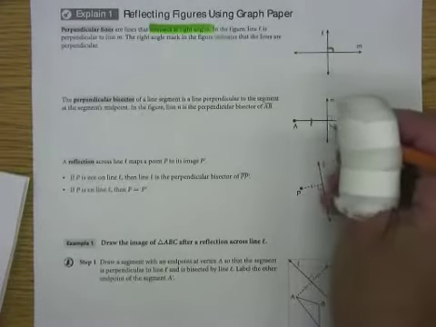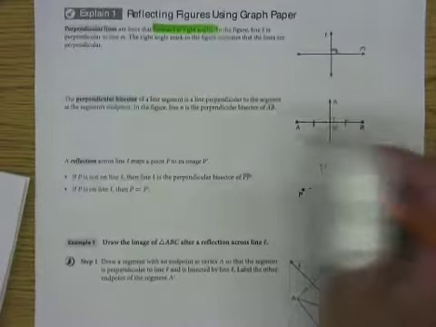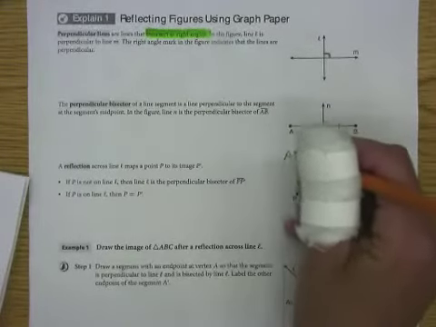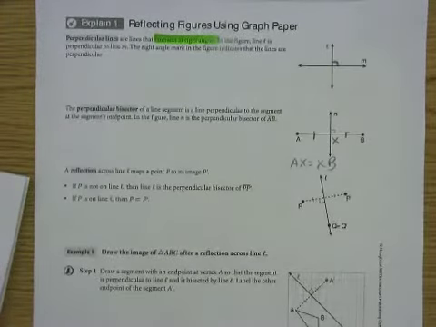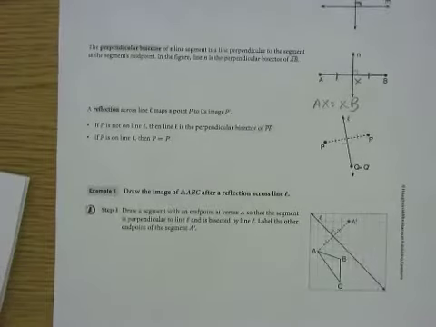One thing that I may have neglected to point out in Module 1 is these hash marks and their significance. Those hash marks are telling you that if I called this point X, the length of AX equals the length of XB.